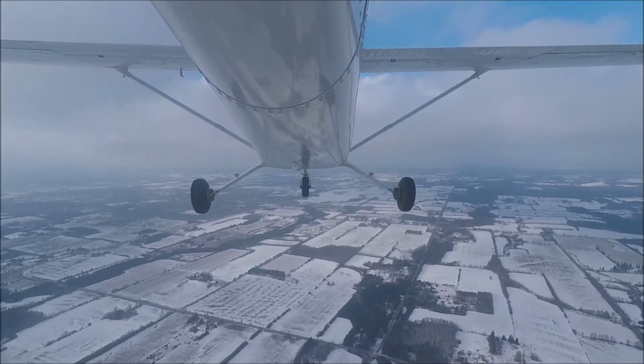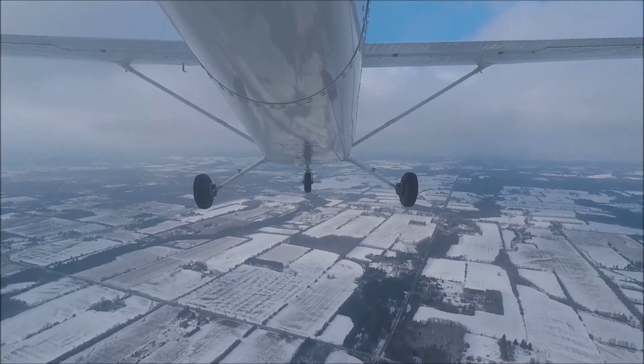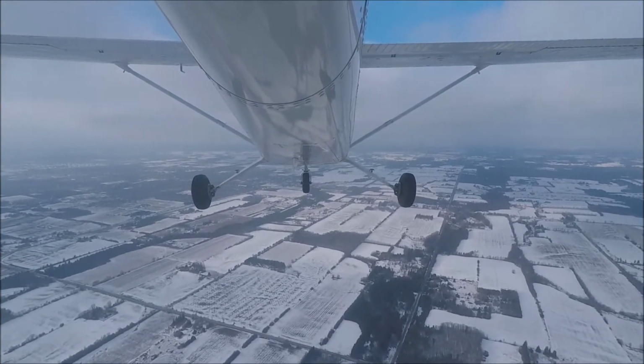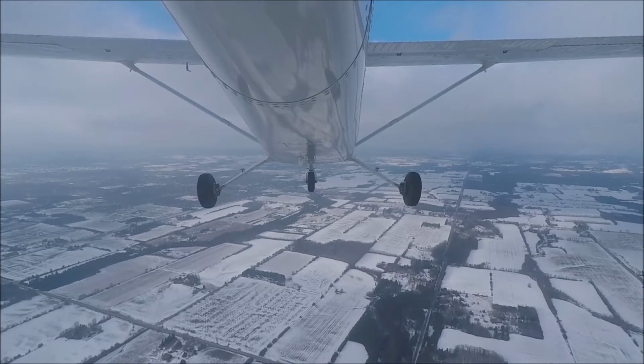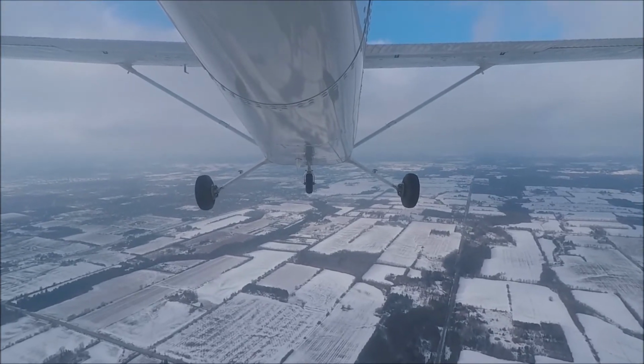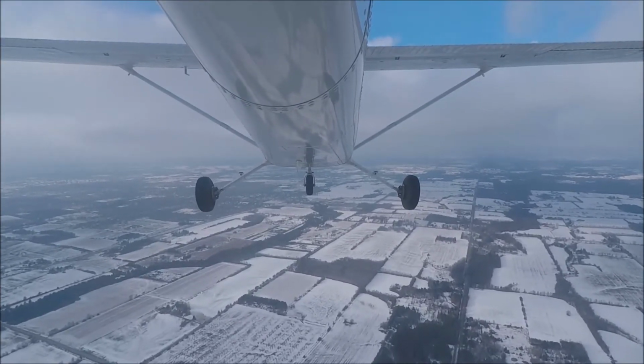So here we've pulled off the power of the airplane. We're starting to slow it down. And the way we do this power off stall is you just carb heat hot if you have it, power to idle, and you just maintain your altitude, and that starts to slow the airplane down.